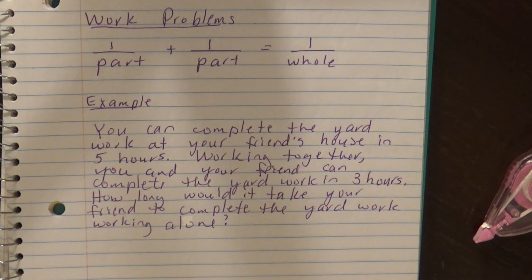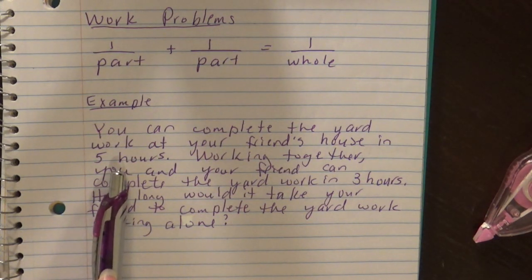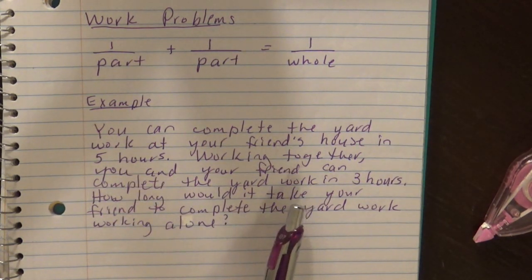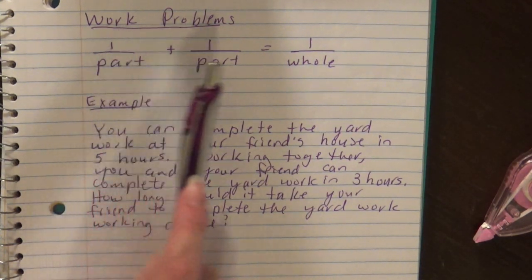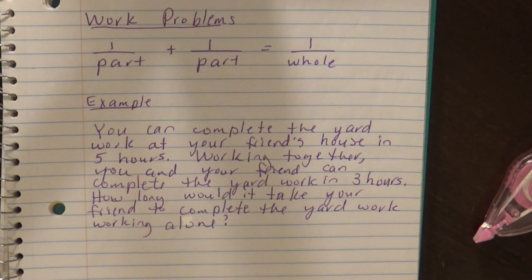So these types of problems follow a very consistent pattern. There's a rate that's given for one person working by himself. Sometimes it'll give you 2 individuals working alone, and you have to find how long it would take working together. In this case, we're given a time when one person's working alone and then a time when the 2 of them are working together. There's a formula that can be used for these problems. 1 over the part plus 1 over the part equals 1 over the whole.